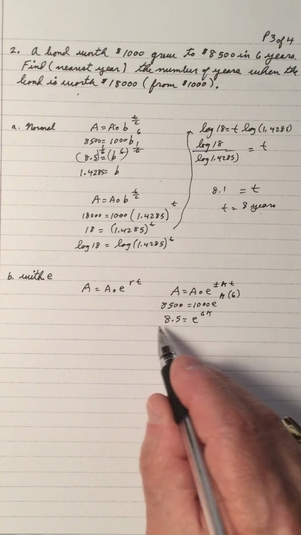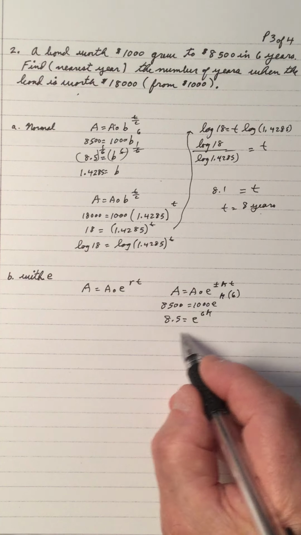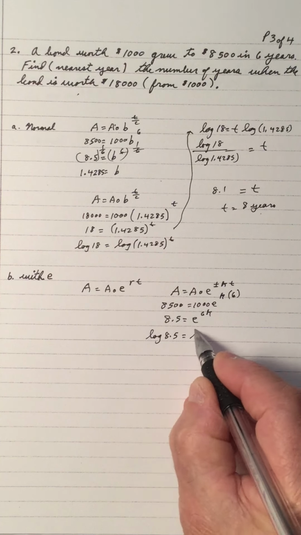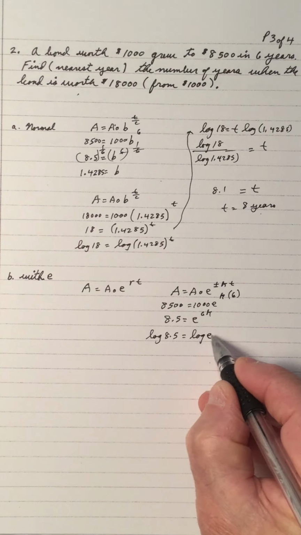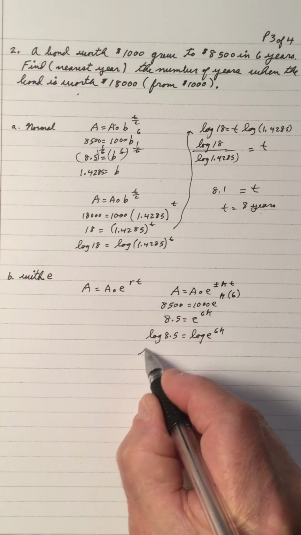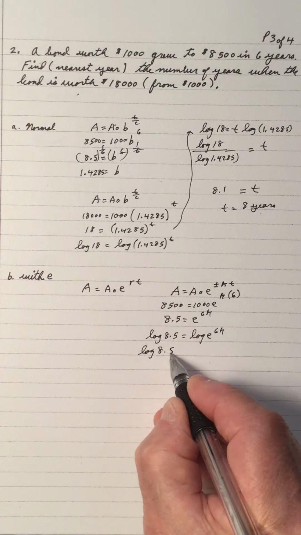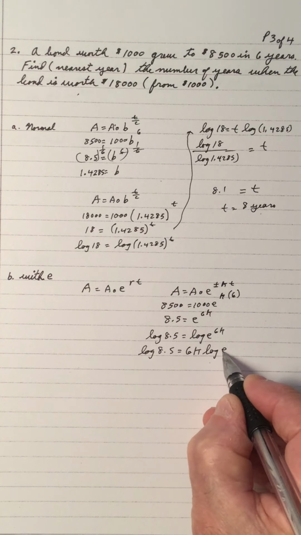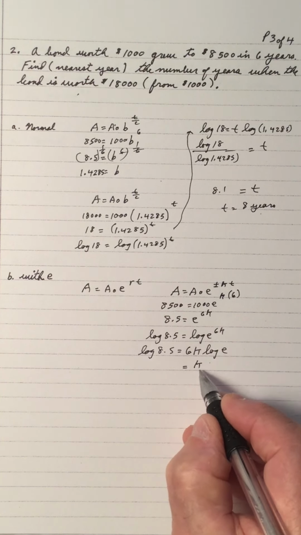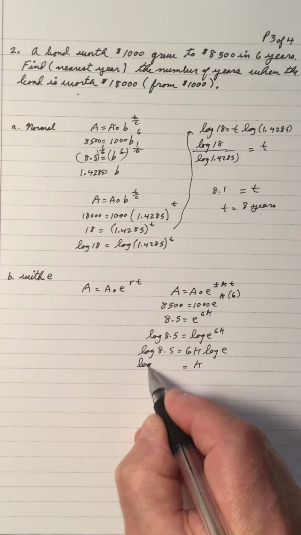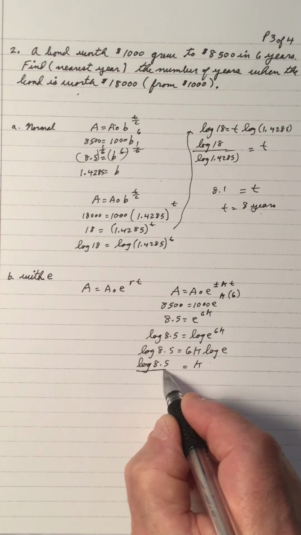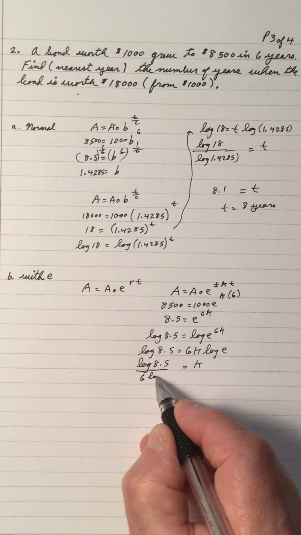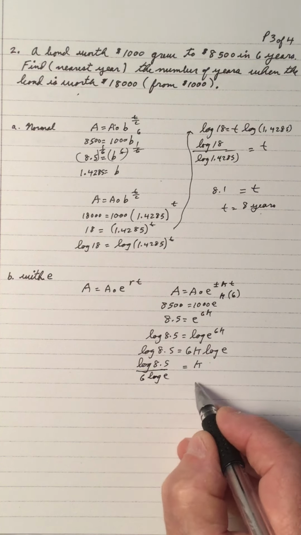Now we want to find what K is, so we have to do the log of each side. And by the power rule, 6K goes in front of the log. So K is equal to the log of 8.5 divided by 6 times the log of E.